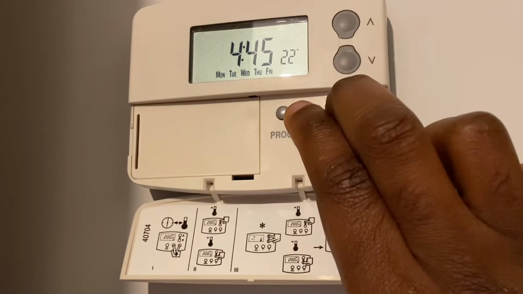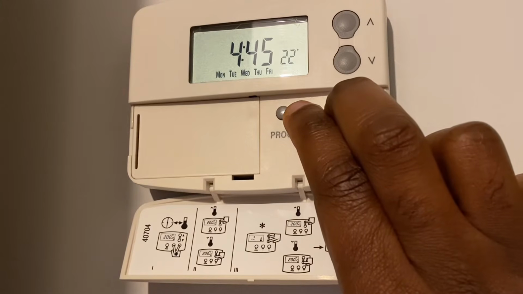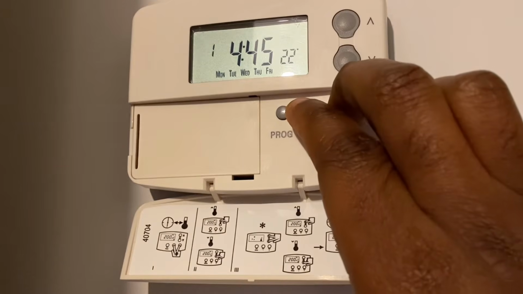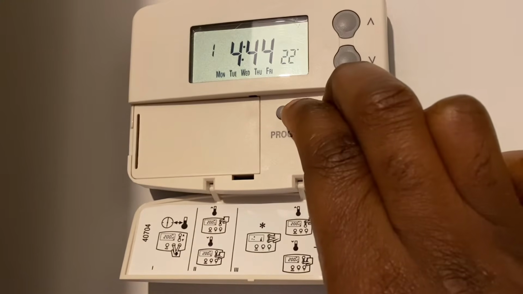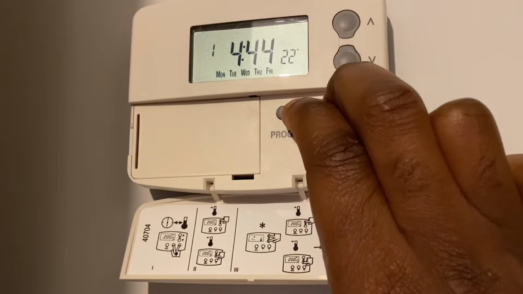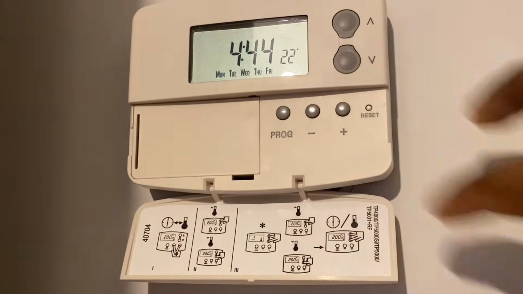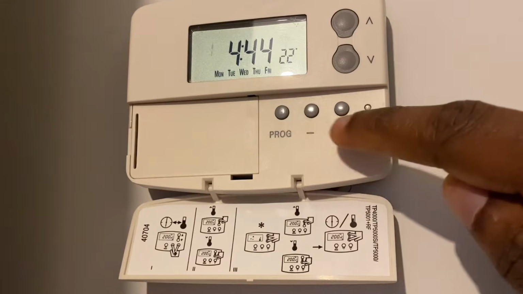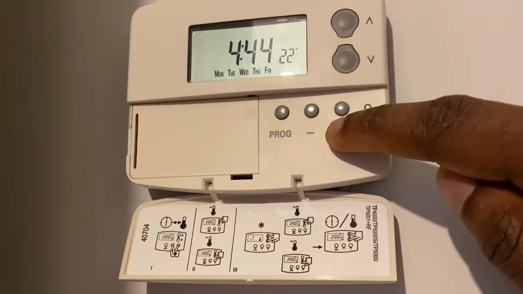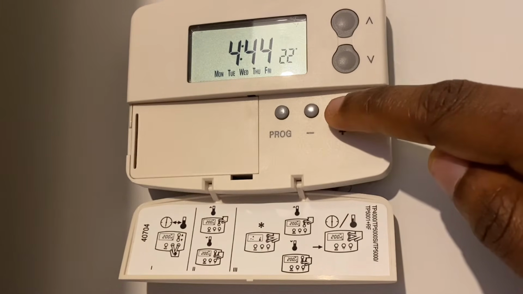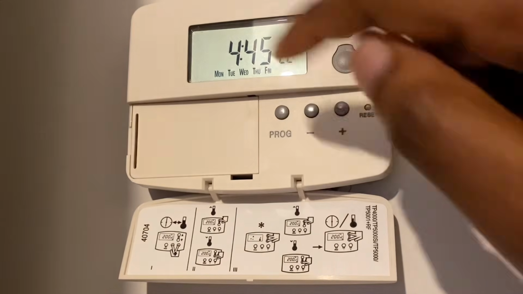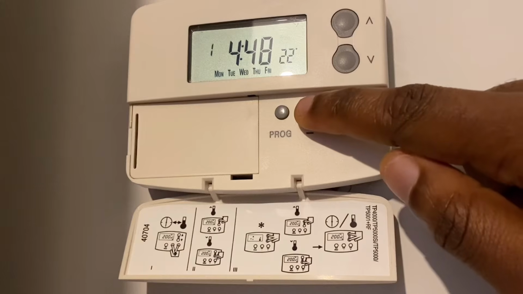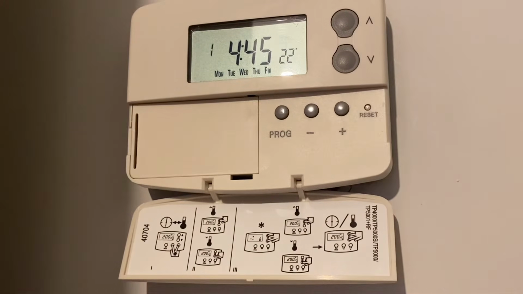Press and hold to change in 10-minute increments if you want. Use the up and down buttons to adjust the required temperature, and then press the program button to move to the next preset time and temperature, which is event 2. We're going to repeat this process for the remaining weekday events, 4 events in total, which include on and off periods for the heating between Monday to Friday. Like I said, use the plus and minus buttons to adjust the time and the up and down buttons to adjust the temperature.